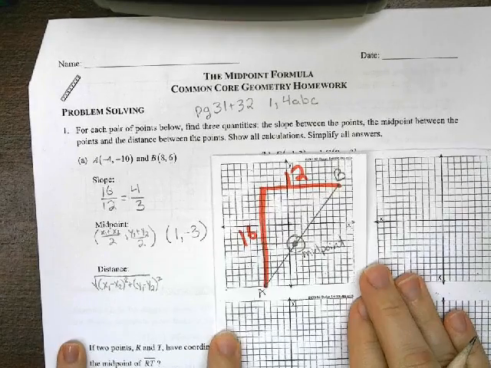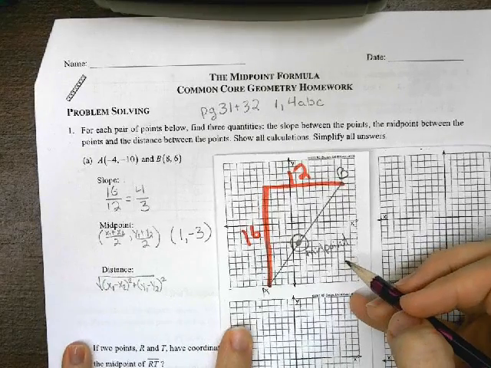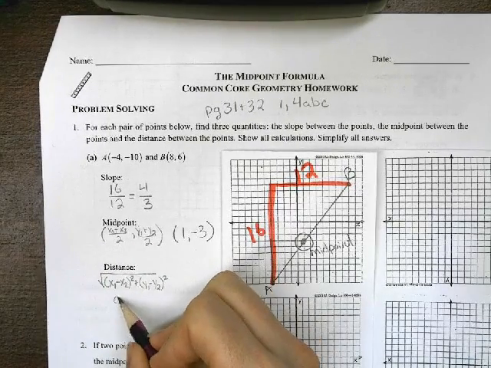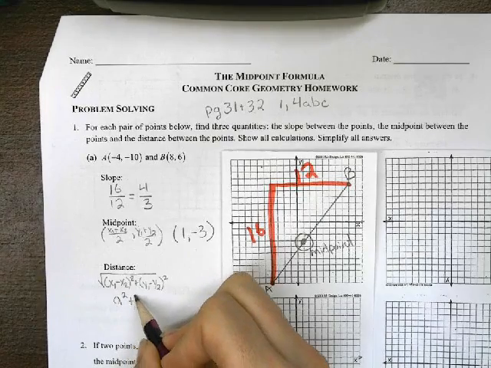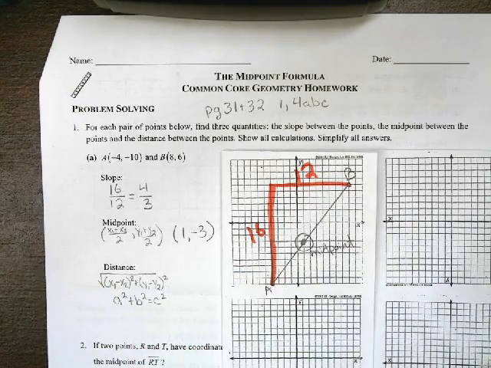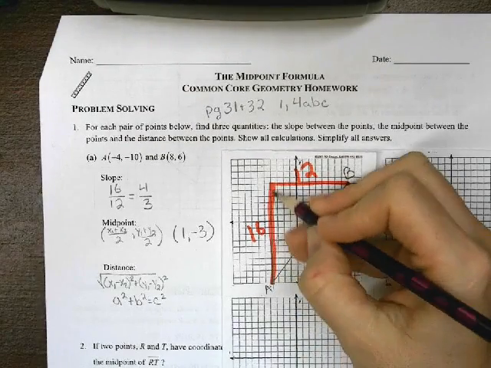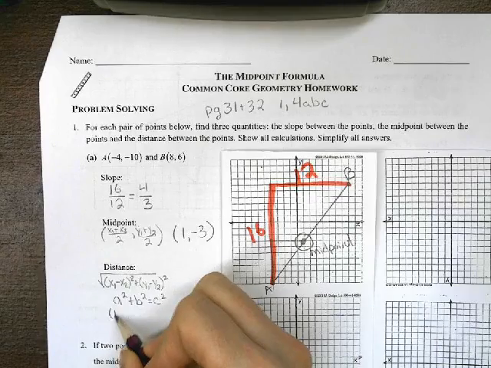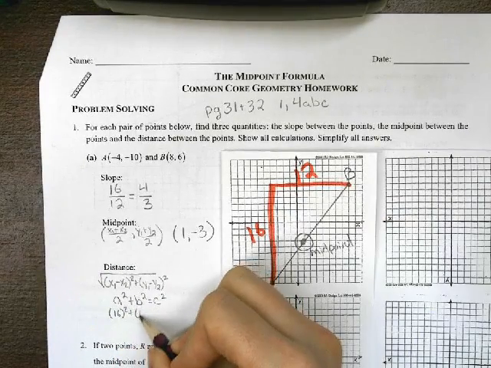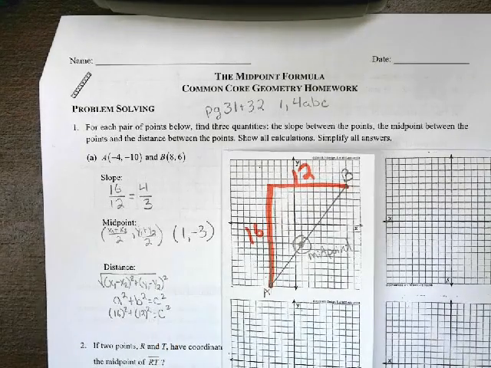Now, with the distance, we're going to use the same graph and pretty much the same numbers. Now, remember, when we were using the distance formula, it's a different version of the Pythagorean theorem. You're still going to be doing the same exact thing. Okay, so I'm going to call this side my A, so I'm going to do 16 squared plus my run of 12 squared. And that's going to give me my C squared. So I'm going to go ahead and grab my calculator.